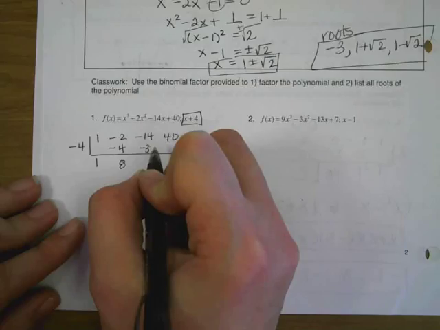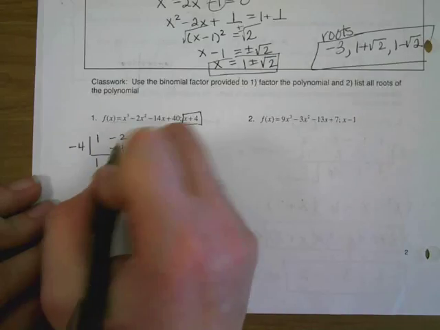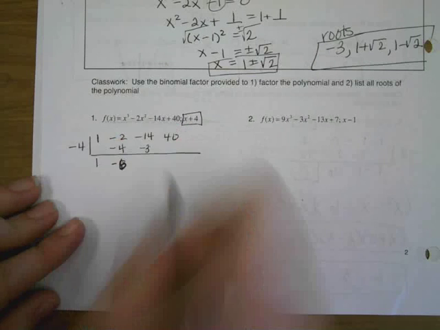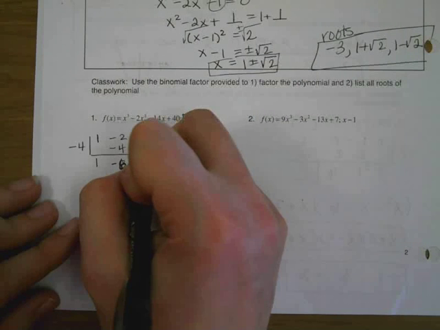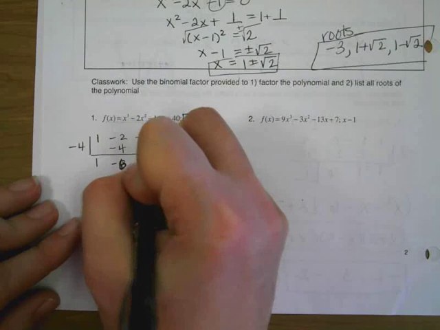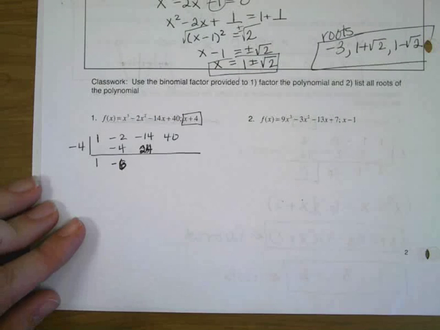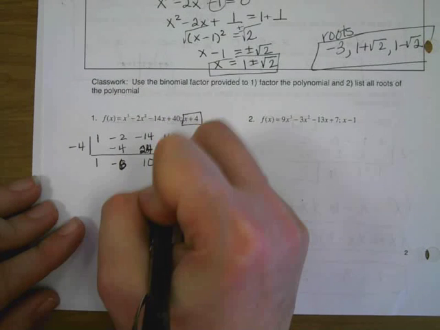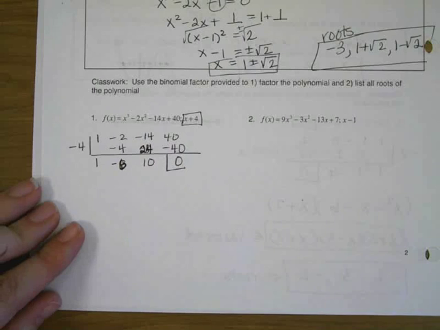Oops. Going to add, I tried to multiply. So negative 6. This will be a positive 24. That adds to make 10. So there's my negative 40 and my remainder of 0.